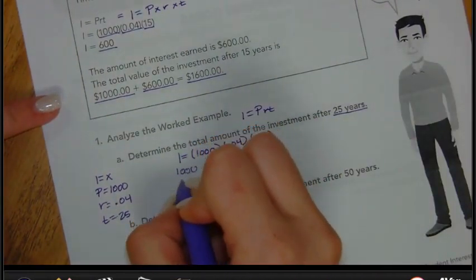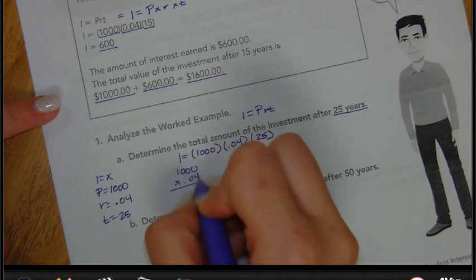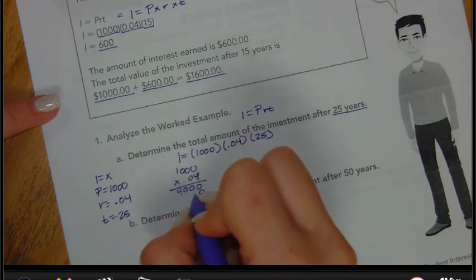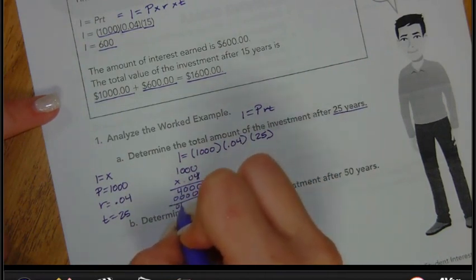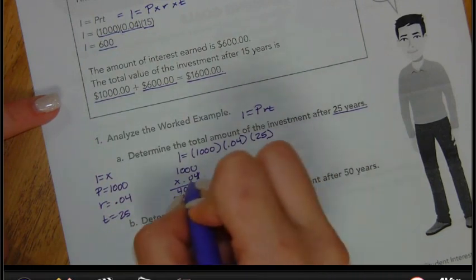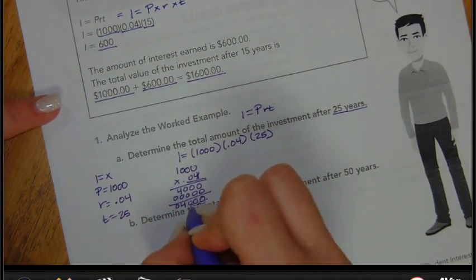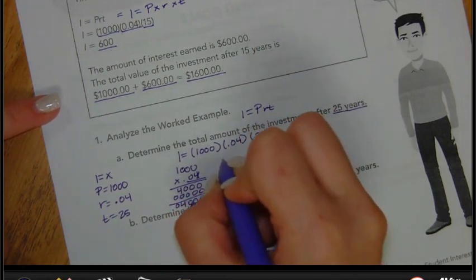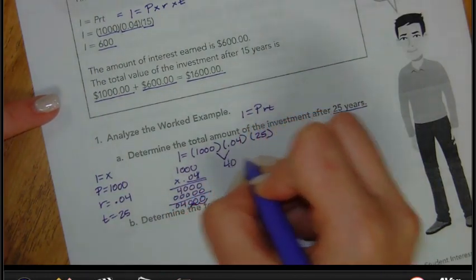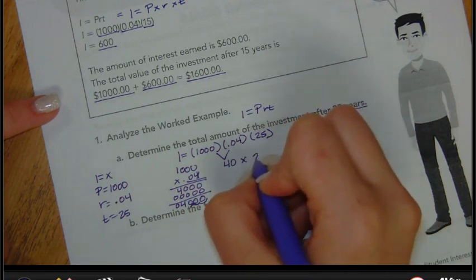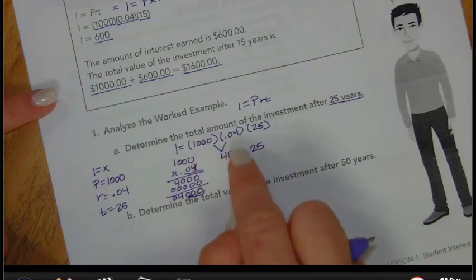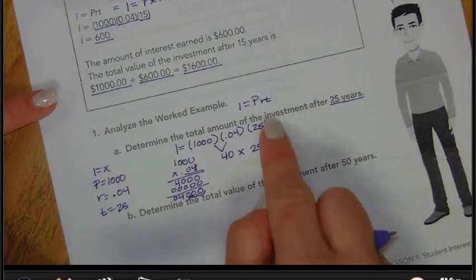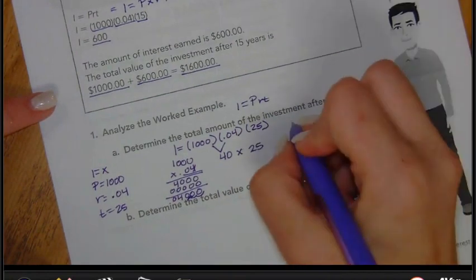So 1,000 times 0.04. Well, 4 times 0 is 0, 4 times 1 is 4, done, placeholder. So 0 times anything is 0. I'm going to add everything up here together, and I have two decimal places, so I'm going to go 1, 2. Well, these two multiplied together is 40. I still need to multiply it by 25. So all I did was multiply the first two numbers to get 40. I need to now multiply it by the number of years, 25.